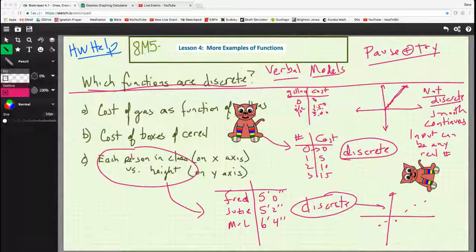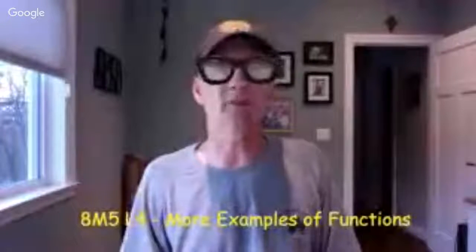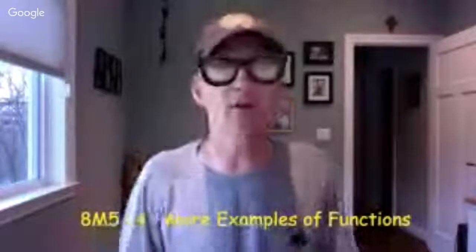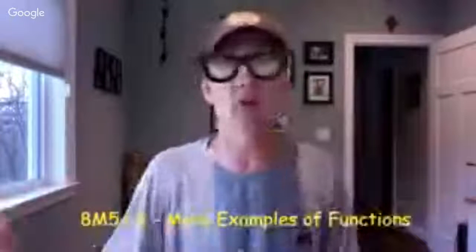Okay, now hopefully that was a useful exercise, a useful lesson. The concept of discrete versus non-discrete is really kind of semantic. I think it's just a way of creating awareness about the world, that when you lay mathematical models down that describe things like cost of gas, or the distance that you run, or the cost of a box of cereal, those can be discrete functions or non-discrete functions, and you've got to consider the potential input values when you're talking about each.